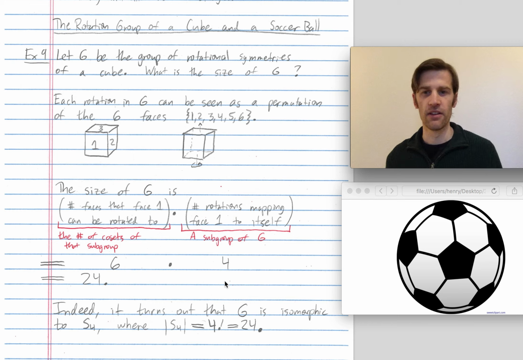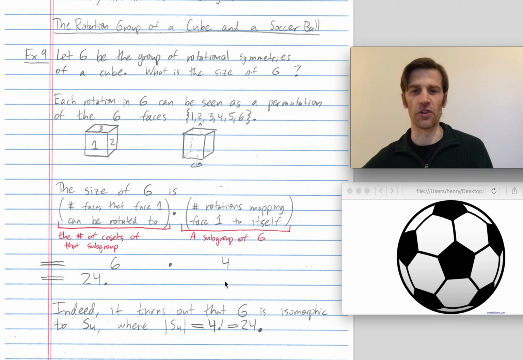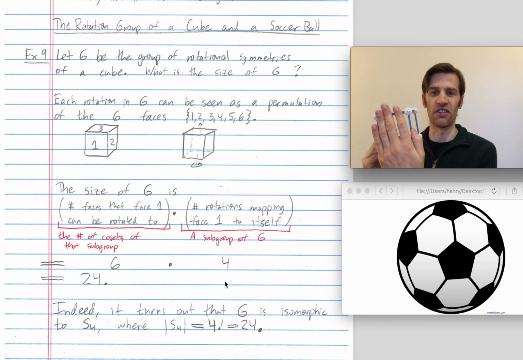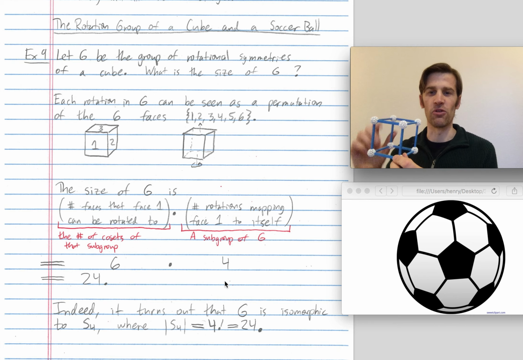All right, so in summary, we wanted to count the number of rotations of a cube. We picked our favorite face, any face, say the front face. We saw that there were 4 rotations fixing that face. That will be the size of what we will call the stabilizer.